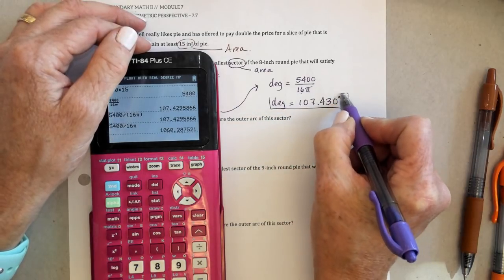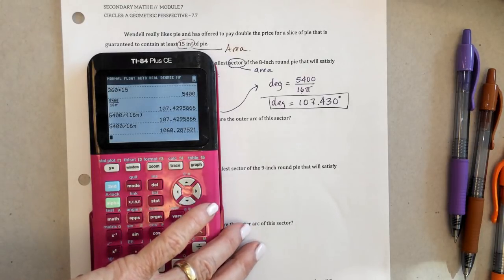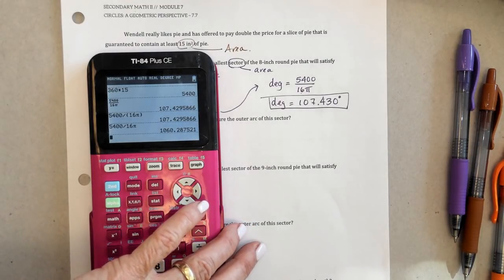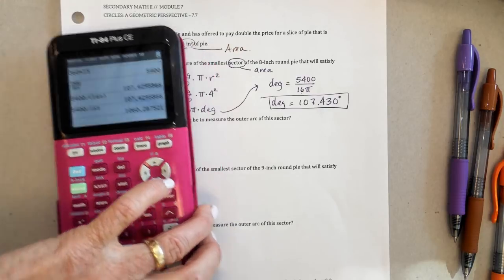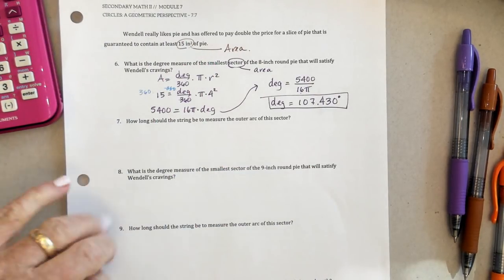There's the degrees that we're looking for. Wendell, you have to have a 107 degree angle. It's a pretty big piece of pie. More than a quarter of the piece of pie, right? Or a quarter of a whole circle. A quarter of a whole circle is 90 degrees, so that's more than a quarter.